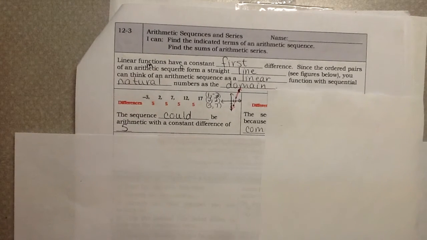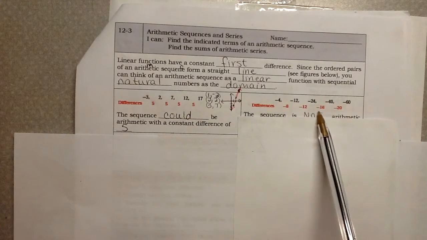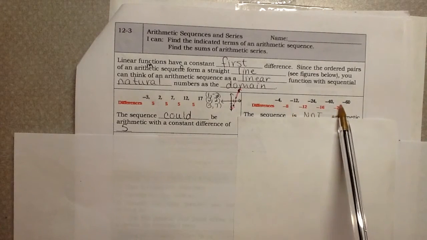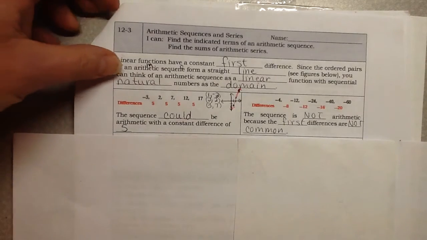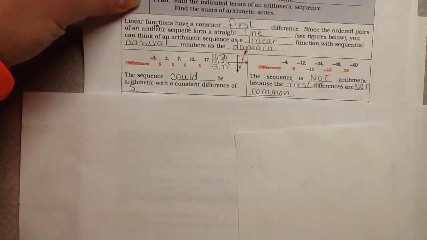If we look at the other one over here, we look at the differences and we can see that there is not a common first difference. So the sequence is not arithmetic because the first differences are not common.